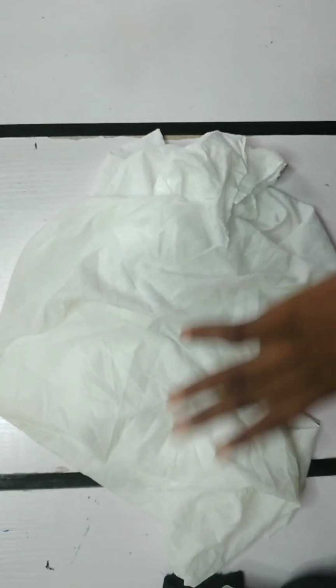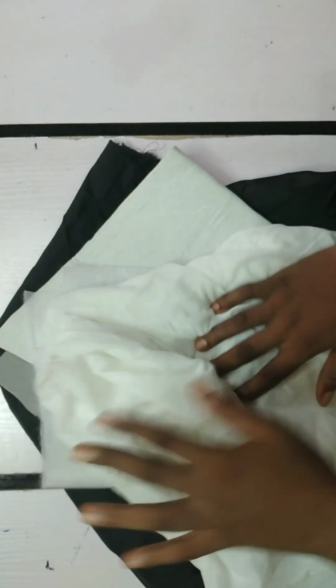Okay, so I'm going to go ahead now and interface the actual fabric, 1 yard of it, and 1 yard of lining as well, so that we can start cutting it out. I like doing this like this so that when I'm cutting it out, it's simply easier for me. All right, so let me go ahead now and interface all the materials.